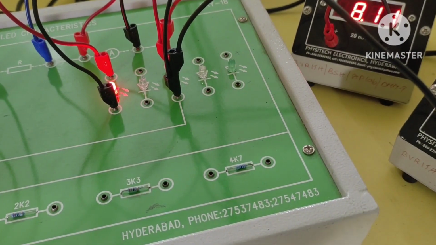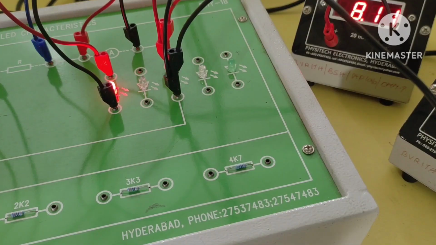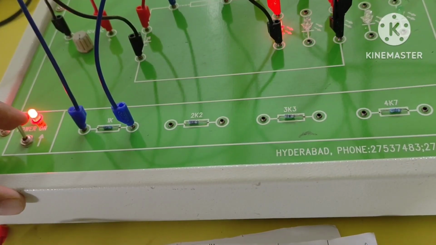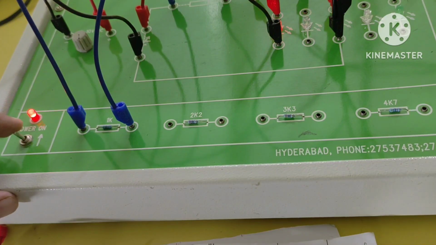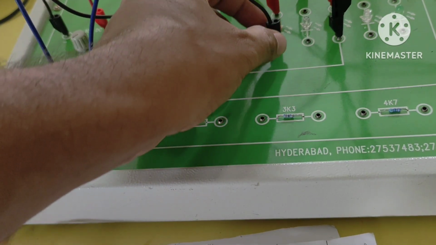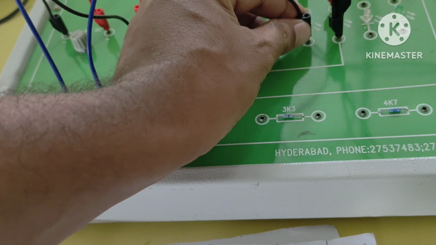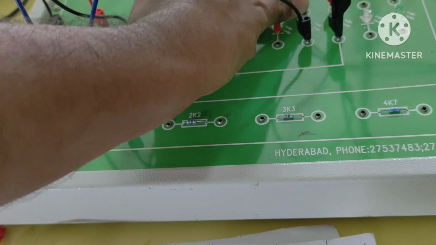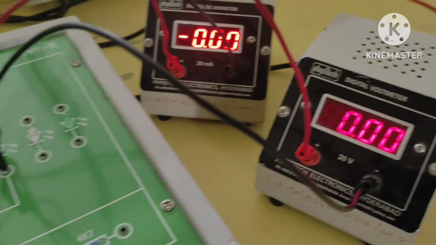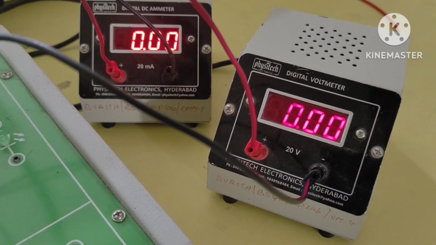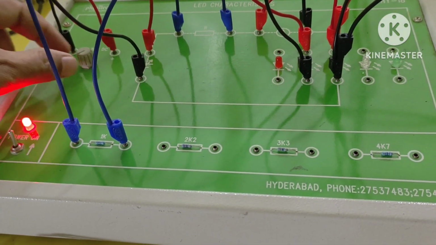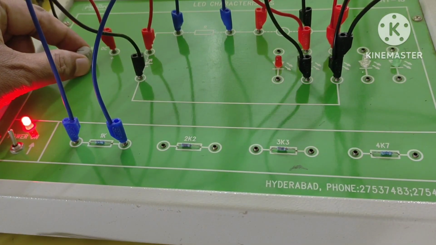And if you want to check with the blue LED, see here, I will turn off the power supply and reduce the voltage. Now I just change the selection of LED here. Now I choose the other LED. Now again the process is the same. It starts with 0, 0 as the starting point. We just need to raise the voltage.